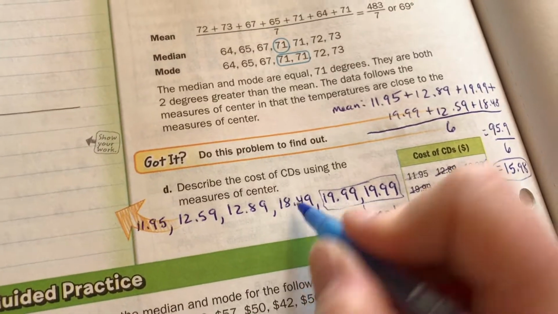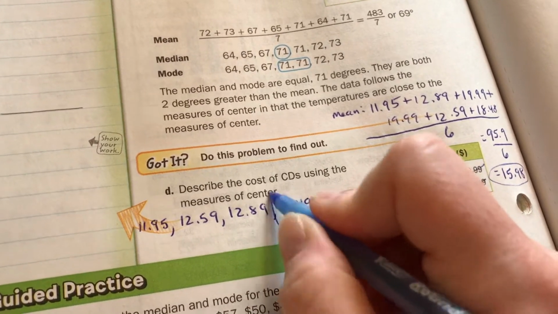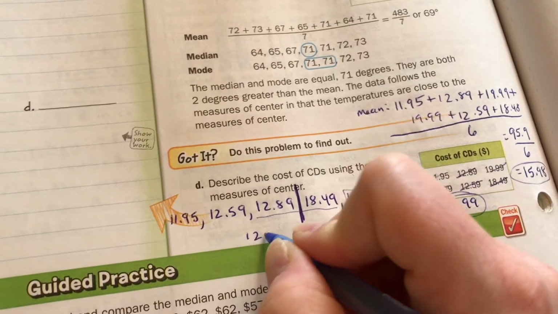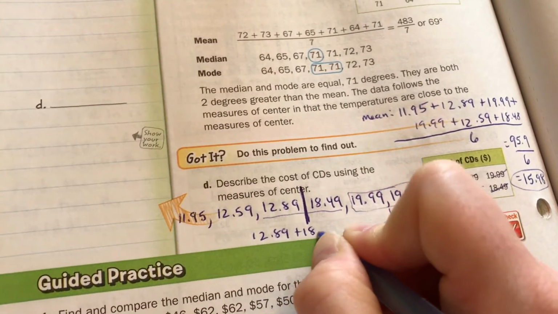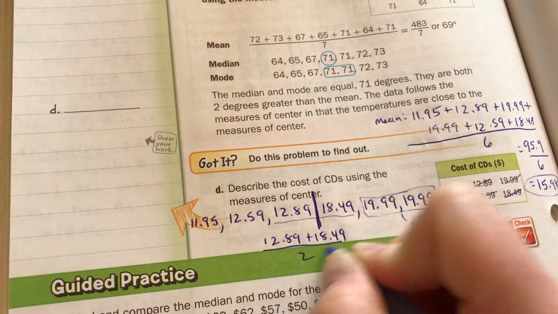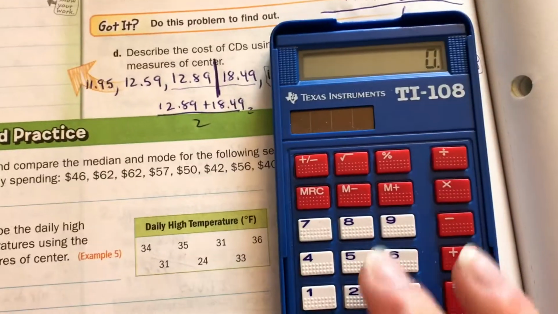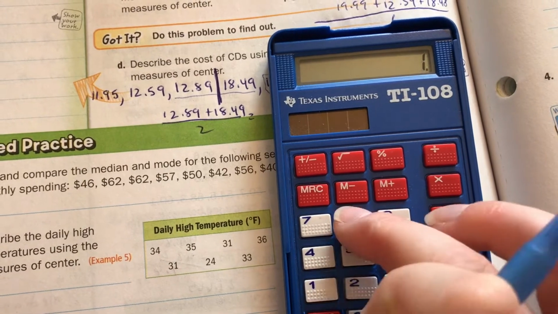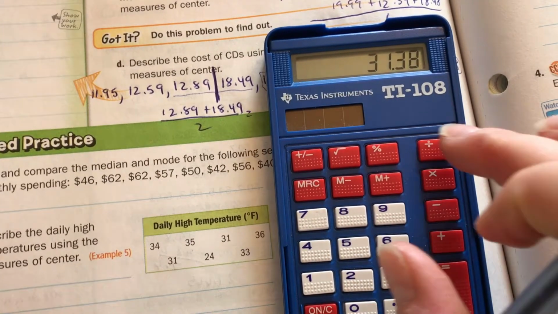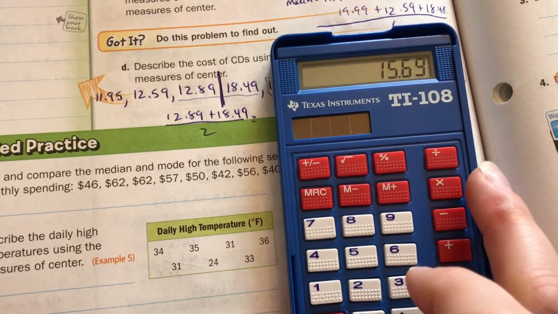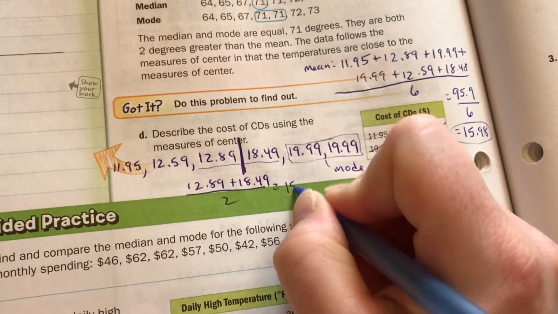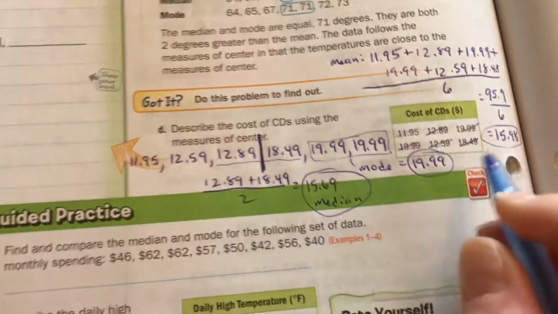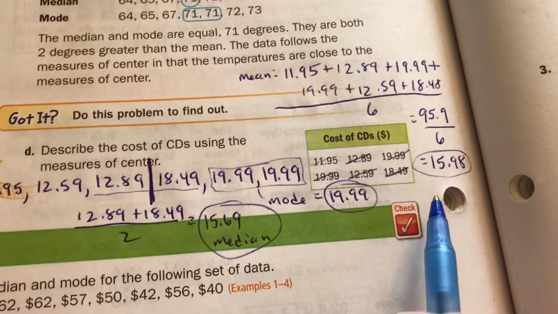And our median is, there's 6, so it's going to be whatever this is. So we need to find the average of these. 12.89 plus 18.49 divided by 2. Let's see what that is. 15.69. That's our median. All right, now we need to write a description.